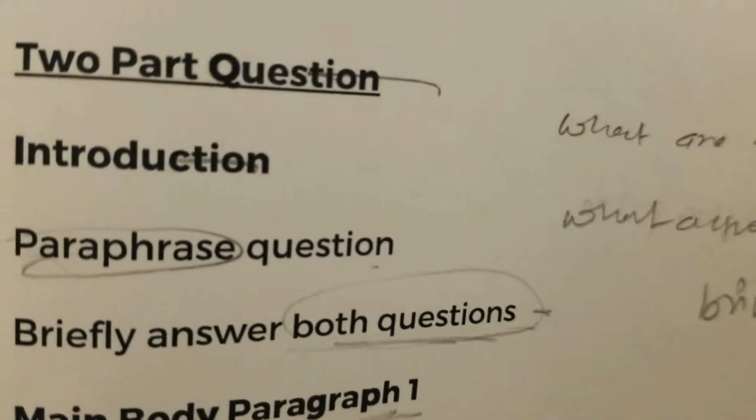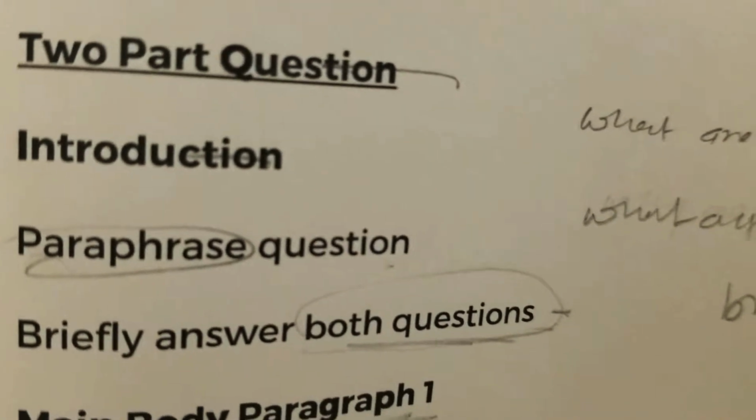So let's begin by looking at the essay structure. The first paragraph of your essay would be your introduction. In the introduction, you will paraphrase the question. By paraphrase, I mean you will rewrite the problem statement in your own words, or write a generic statement about the given problem. In the first sentence of your introduction, you are not going to answer any questions. As we saw, there are two questions given in the topic, but we are not going to answer any of them in the first sentence.